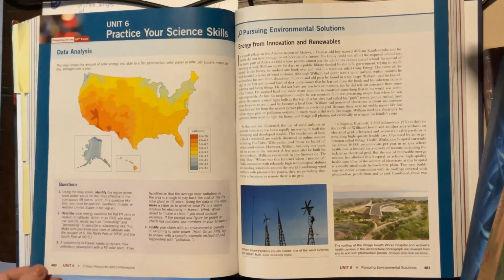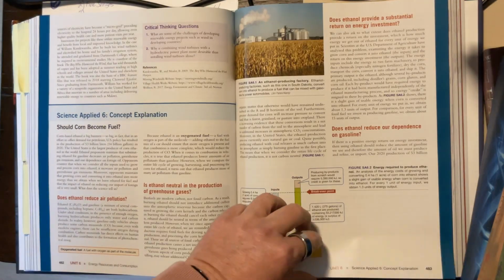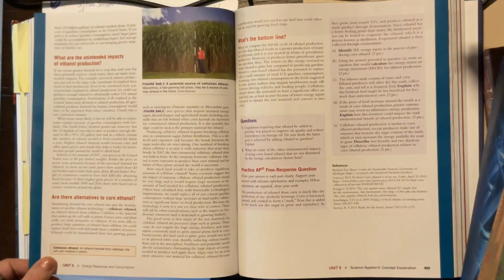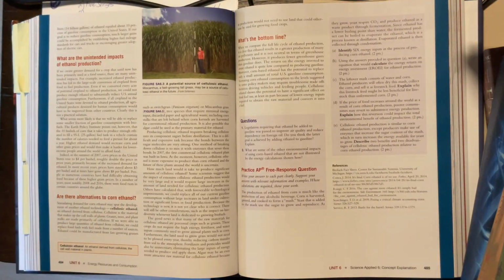They've got some nice information here, practicing your science skills, applying the content that you learned in this unit. And that pretty much takes us to the end of Unit 6. So if you have any questions, make sure you're talking to me in class.